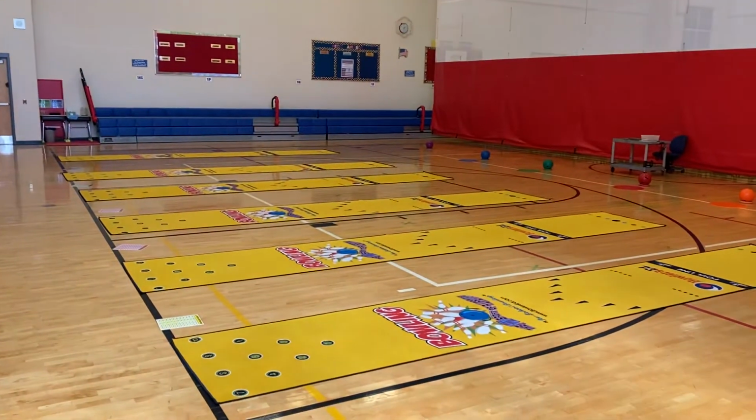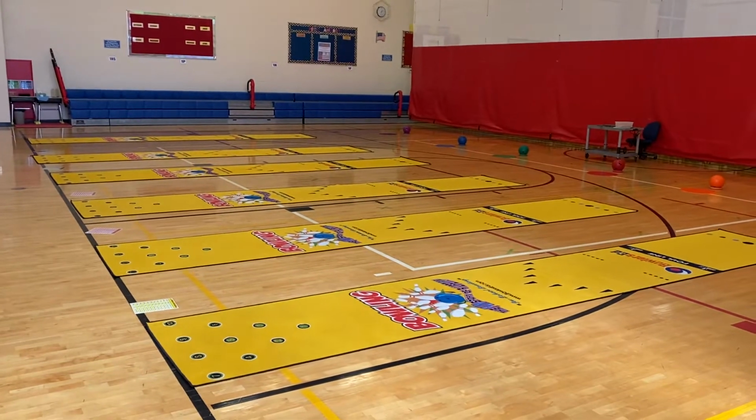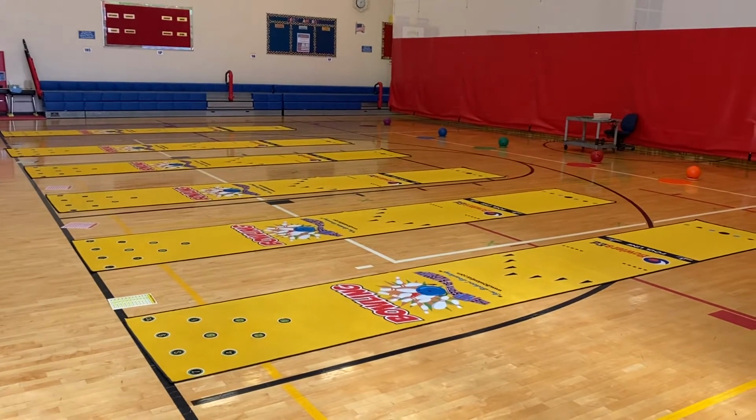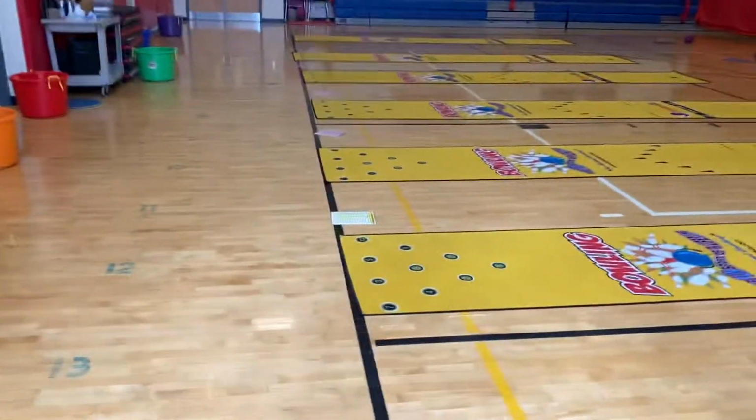All right, real quick before my next fourth grade class comes in, we're going to be playing bowling for dollars. And we've got 6 lanes set up. Students will be in groups of 3 or 4. They will get the pins from their bucket and they will set up all 10 pins.